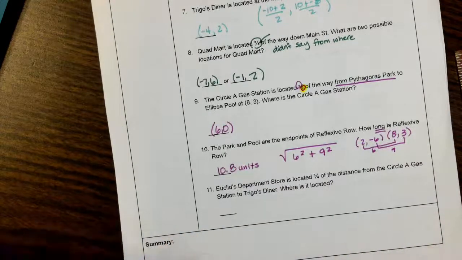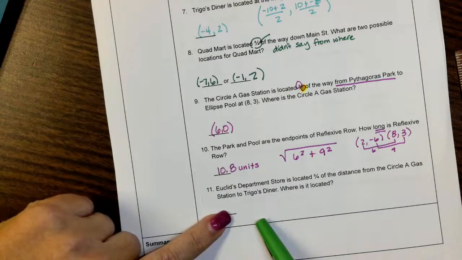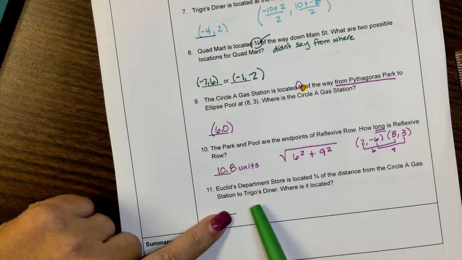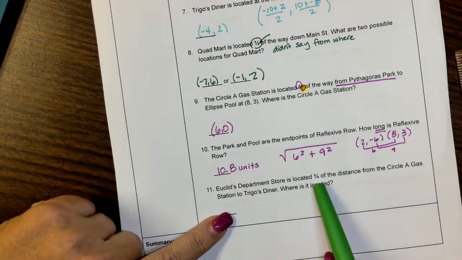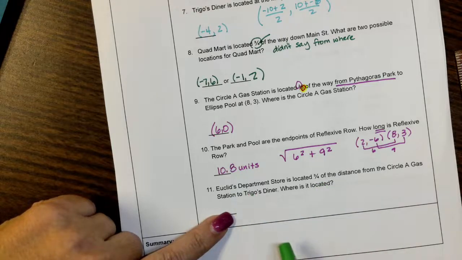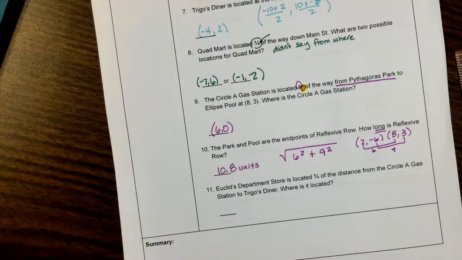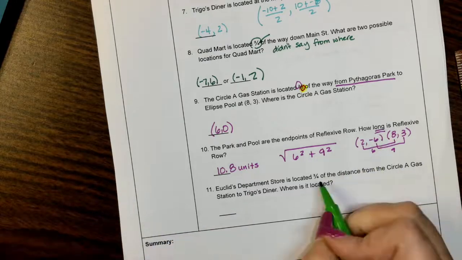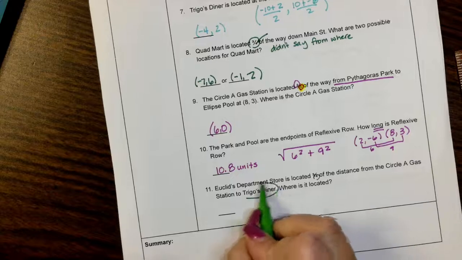I'm sorry, I don't have that. You would need to know where it is, then break it into 4 pieces, count 3 of the 4 steps, and that would mark where the department store would go. You need to know where Trigo's Diner is to be able to do that.